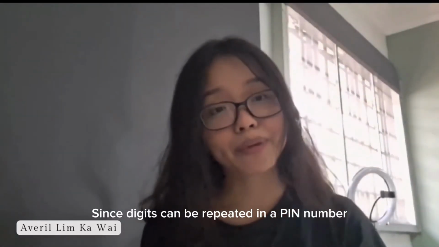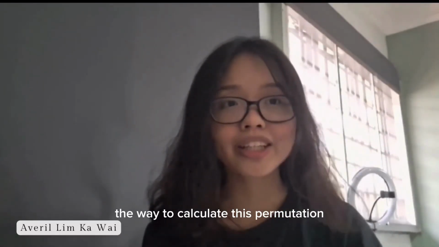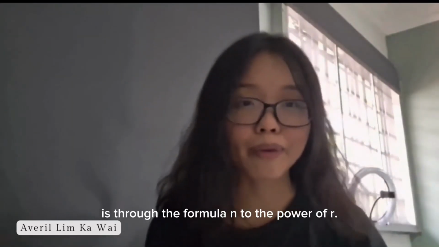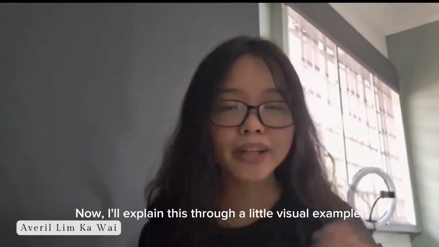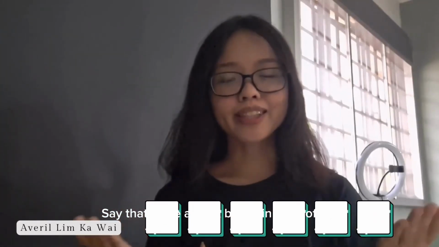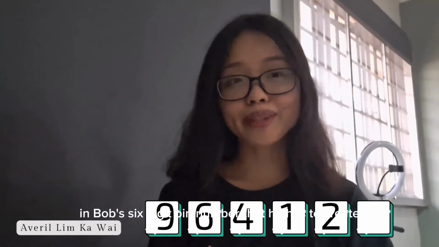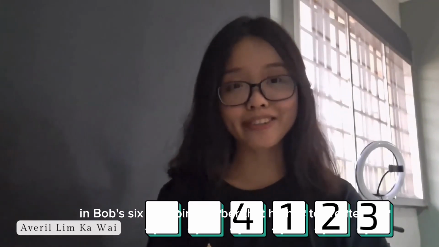Since digits can be repeated in a PIN number, the way to calculate this permutation is through the formula n to the power of r. Now I'll explain this through a little visual example. Say that there are 6 boxes in front of me, each box representing one of the numbers in Bob's 6-digit PIN number that he has to create.